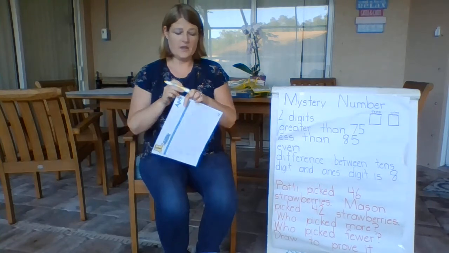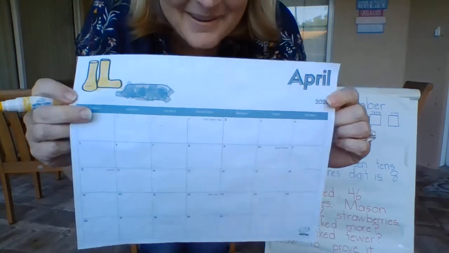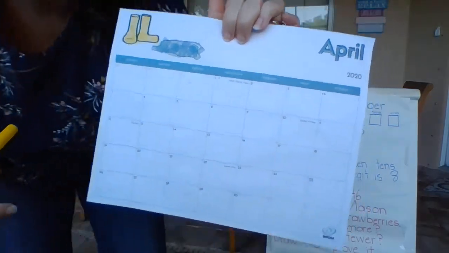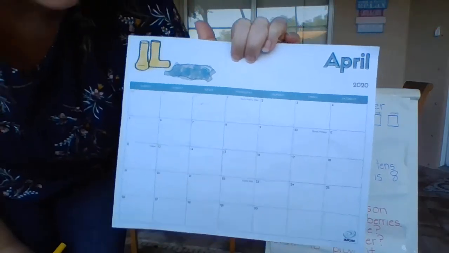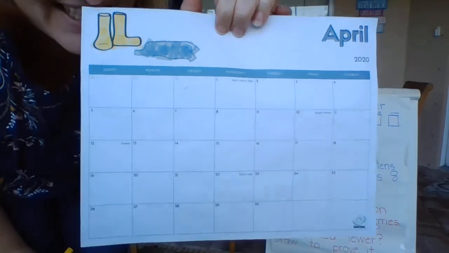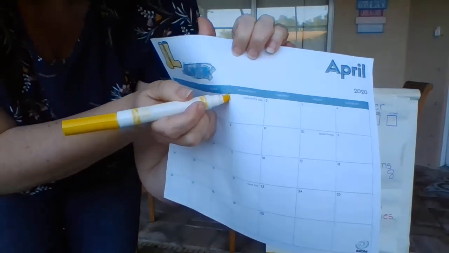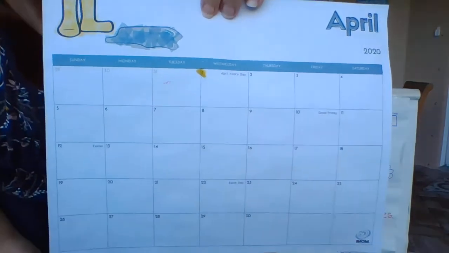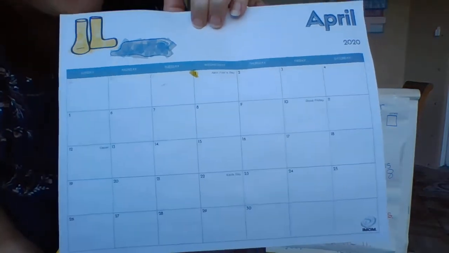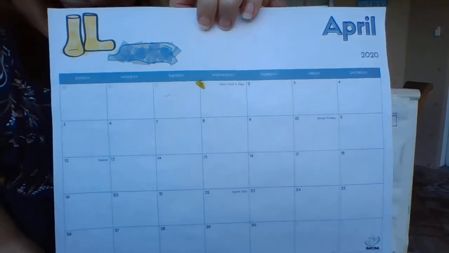Since we know we're going to be doing this for the entire month of April, I went ahead and printed out an April calendar. So here we are. Here's what I would like to do: I would like to highlight each one of our dates on our April calendar as we go along. So here is today, April 1st, and I'm highlighting that. We are on our first day in the month of April.